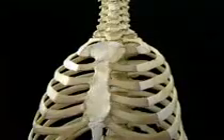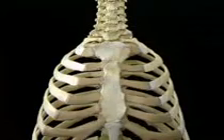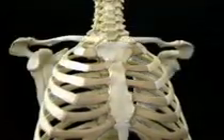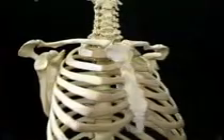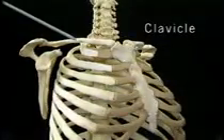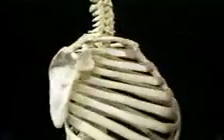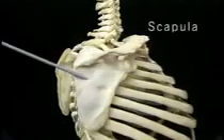The upper part of the thorax is almost completely surrounded by the muscles of the shoulder region, which arise from the ribs and also from the vertebrae. These muscles are shown in Volume 1 of this atlas. Just to appreciate how greatly the structures of the shoulder affect the shape of the upper part of the body, we'll add to our picture at this point the bones of the shoulder region, the clavicles and the scapulae. Here's the clavicle, or collarbone. Here's the scapula, or shoulder blade.